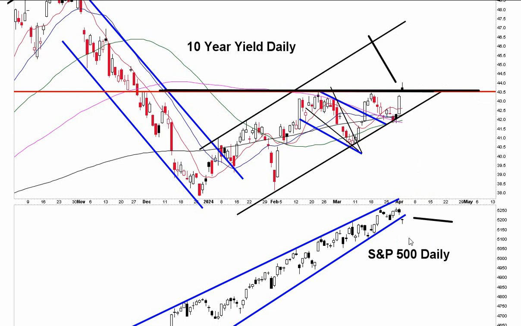And as you know, you've got to break the trend line. You've got to get a confirmation and a follow through. I keep talking about this. We've had breaks of the trend line before, but there was no confirmation and follow through. We'll see if that happens. So we'll be watching the gap. With this surge and gap higher on the 10-year, we saw the S&P gap lower.